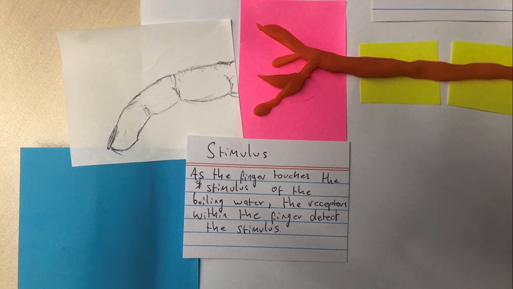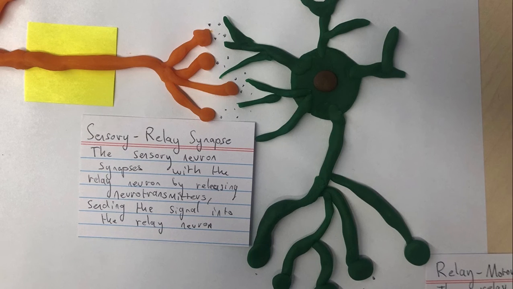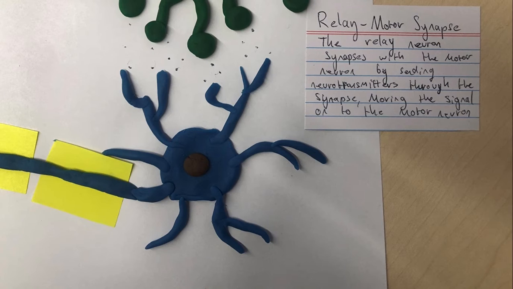For this example, as the finger touches the stimulus of the boiling water, the receptors within the finger detect the stimulus. A nerve impulse is then initiated by the sensory neuron and sent towards the spinal cord. The sensory neuron will then synapse with the relay neuron by releasing neurotransmitters, sending the signal into the relay neuron.